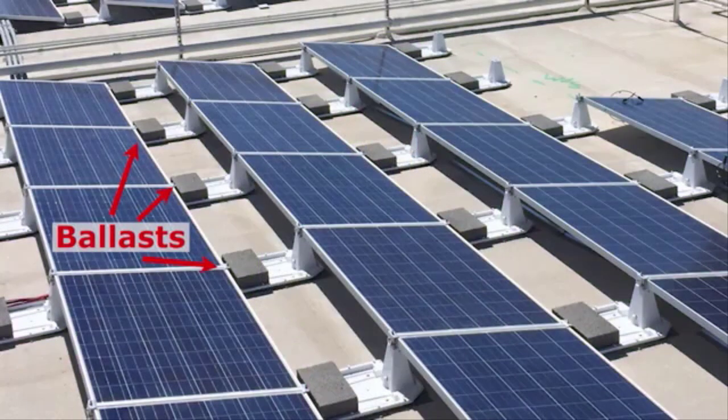use ballasting. Ballasting provides a weighted system, so roof penetration is not needed, and there's enough weight provided in the ballast system that prevents wind shear and the photovoltaic panels from lifting off of the roof. Again, this adds a fair amount of weight, and an engineer needs to be consulted to make sure the roof can support this kind of load.